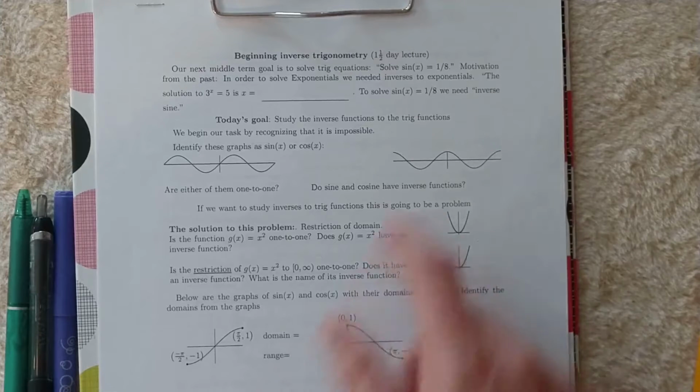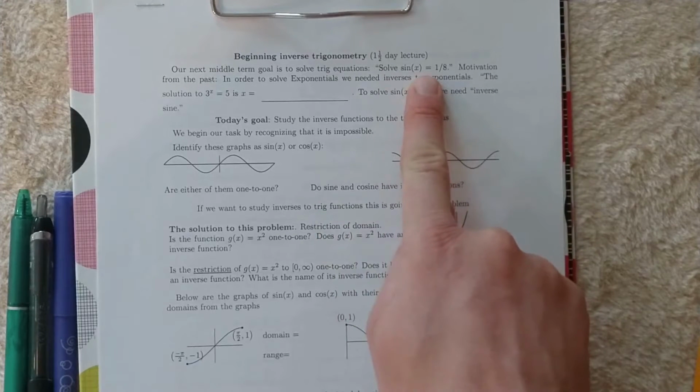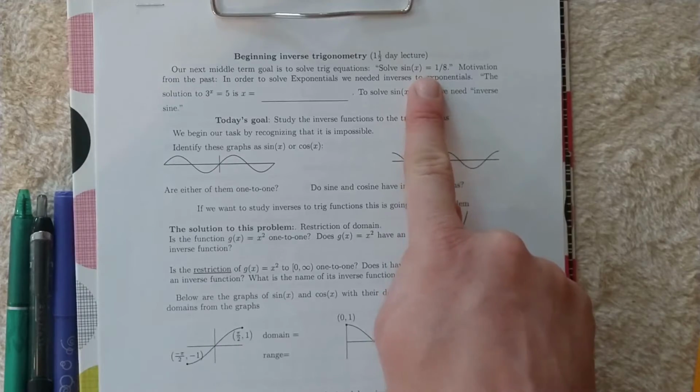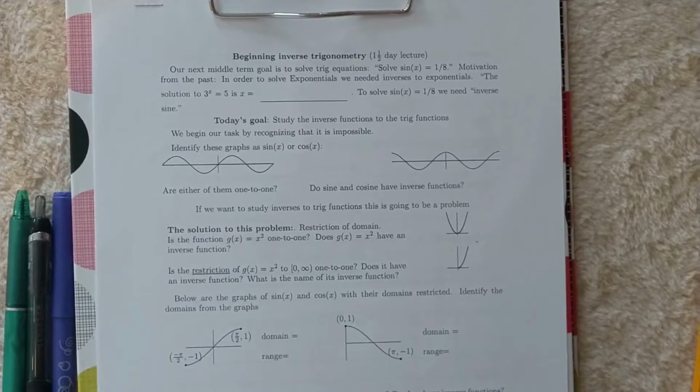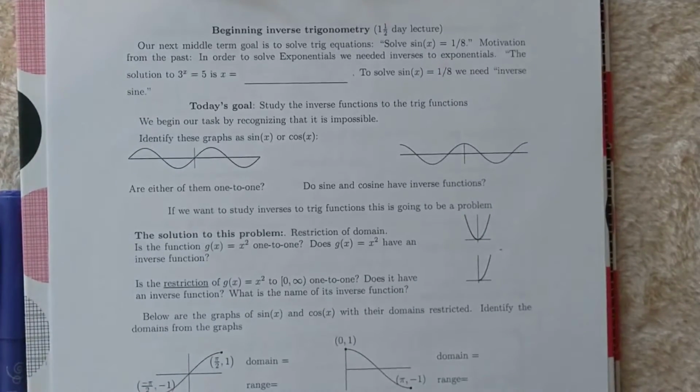So, let's suppose I ask you to solve an equation like sine of x equal to 1/8. It's too hard to do right now. We don't have any techniques appropriate to that challenge.